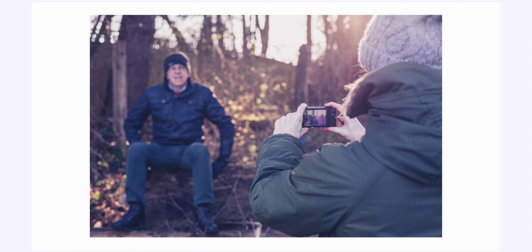So let's start with the most common reason for rejection: missing or incorrect model releases. Right, so this picture here you have a young lady taking a picture of a senior man sitting on a log in the woods. He's out of focus. Some might say he's not recognizable. The lady is shot from behind. You can't see her face. Who do you need a model release for? Both. You need a model release for both, because they would be able to recognize themselves.